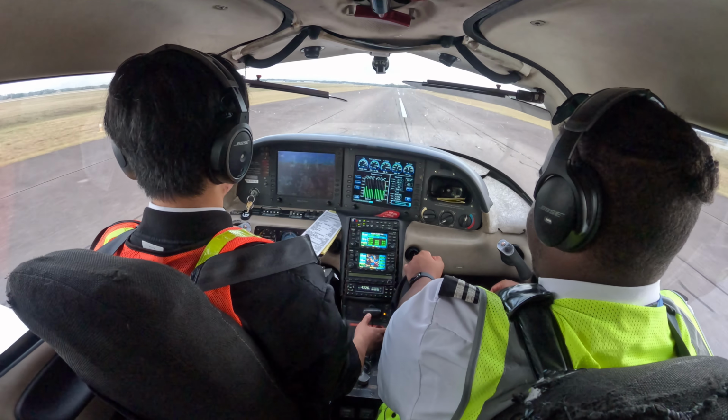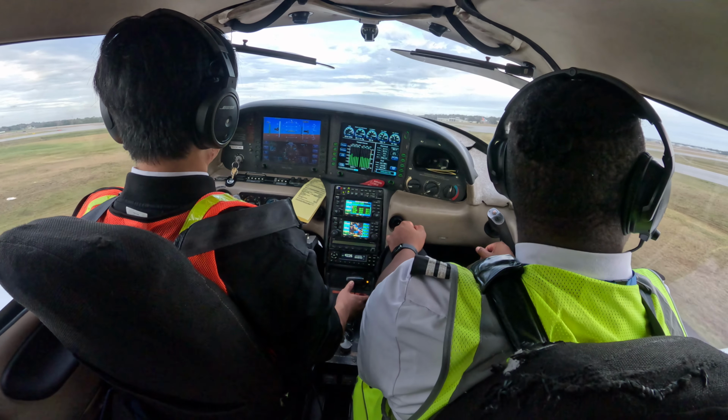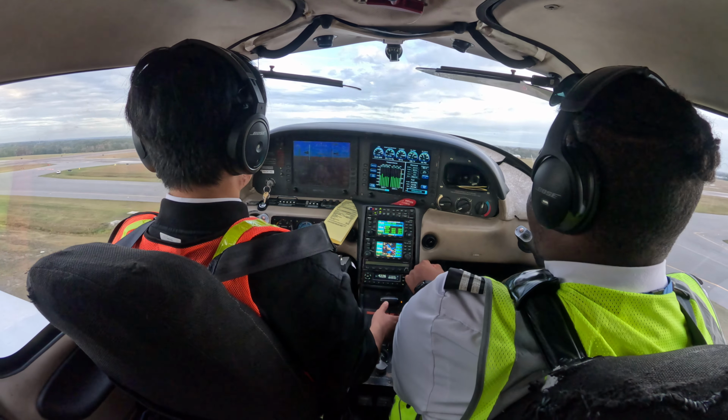70, rotate. Runway heading. Yep. Pitch down for 85. Turn to the left. Sorry? Turn to the left. Remember, runway heading is with the ground track, right? Oh, yeah. And 85.